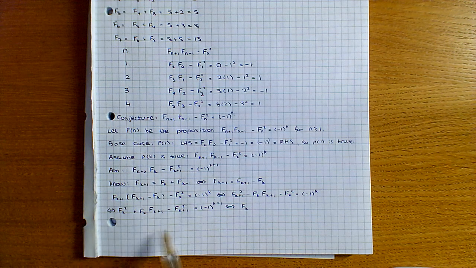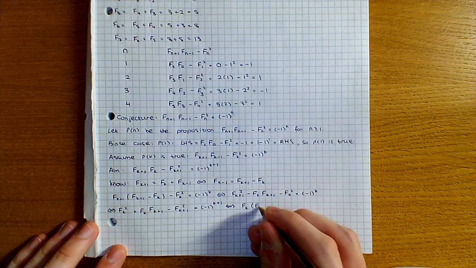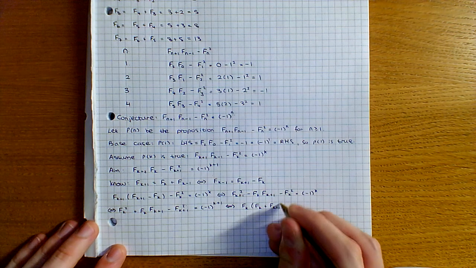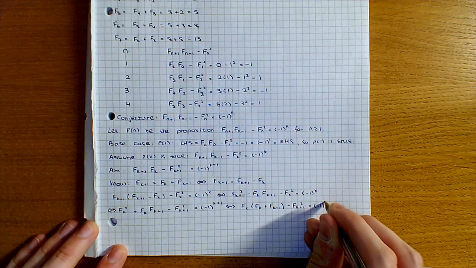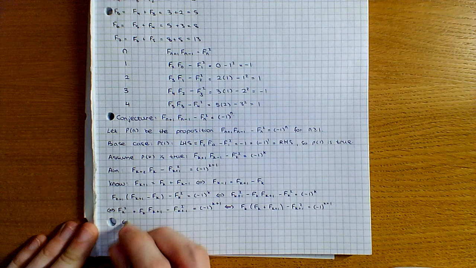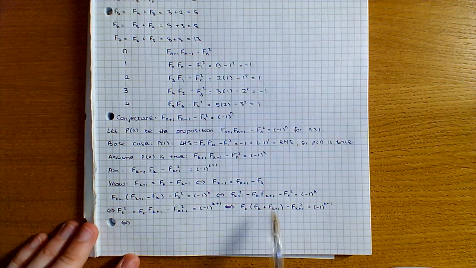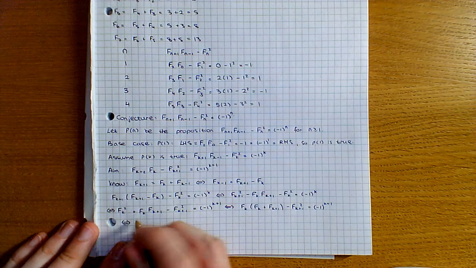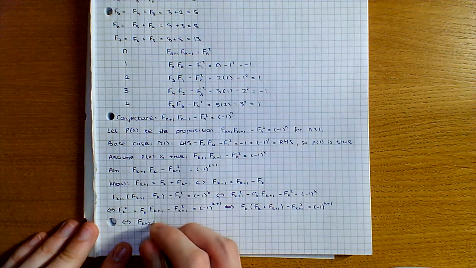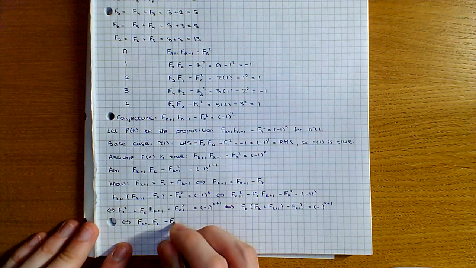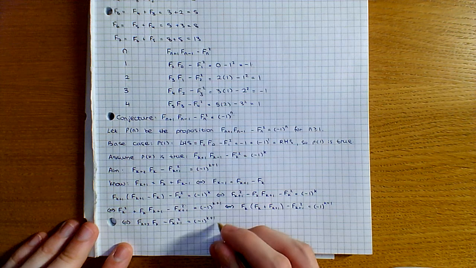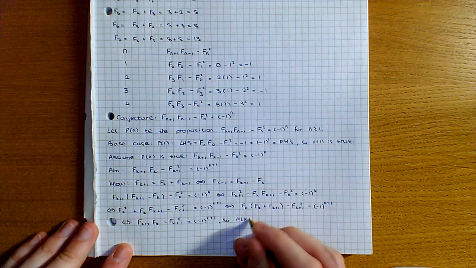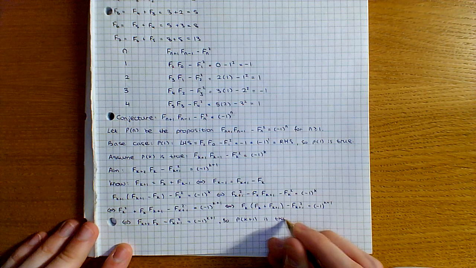So I'm going to factor out f_k, and we'll be left with f_k plus f_{k+1}, minus f_{k+1} squared equals (-1)^{k+1}. But by definition of Fibonacci numbers, f_k plus f_{k+1} equals f_{k+2}. So this can be written as f_{k+2} times f_k minus f_{k+1} squared equals (-1)^{k+1}. And so we can say that P(k+1) is true.